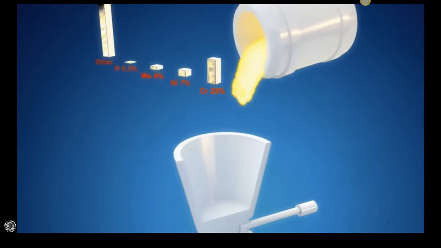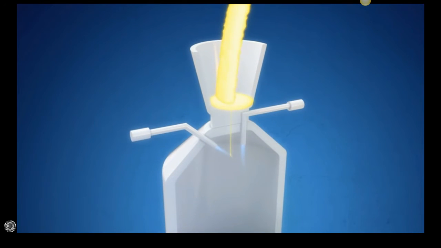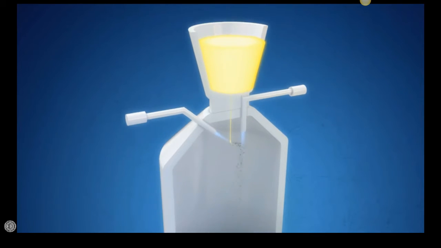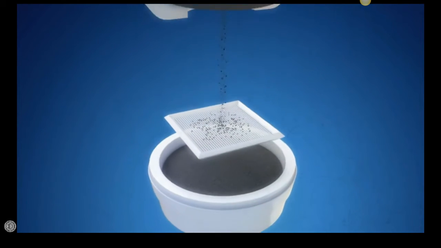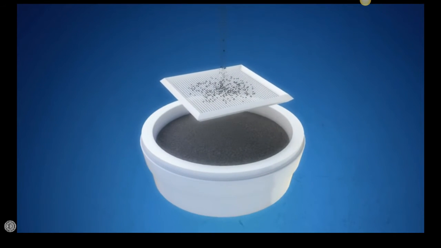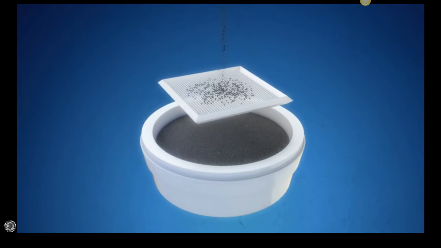The powder is produced by blowing inert gas through the melt, which solidifies into small spherical metal droplets. Rapid solidification of the melt produces a metal powder with a fine-grained microstructure. The metal powder is collected at the bottom of the atomizing tower. To ensure a consistent and homogeneous powder quality, larger particles are removed.